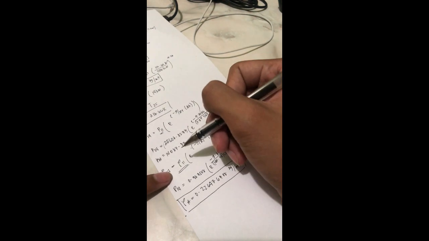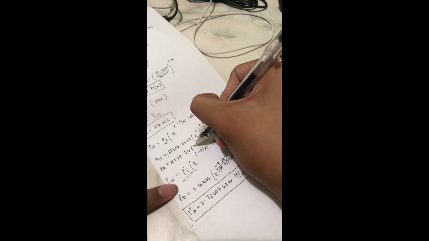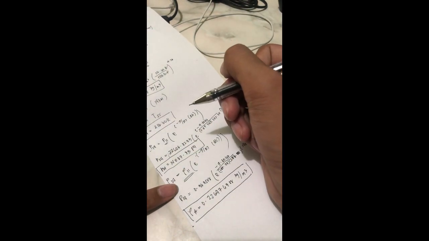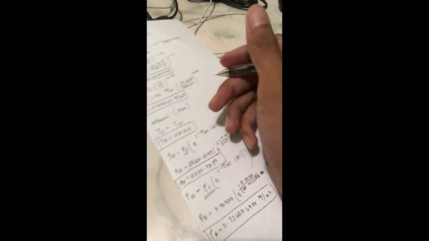So at 14 kilometers, our density is 0.0226. Our pressure is 14,087.83 Pascal, and our temperature is 216.66 Kelvin.